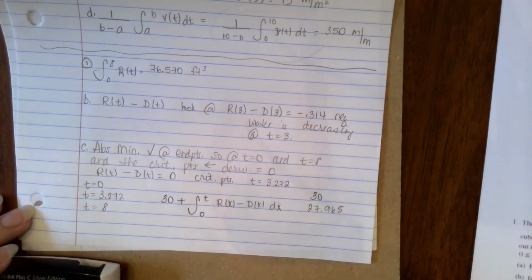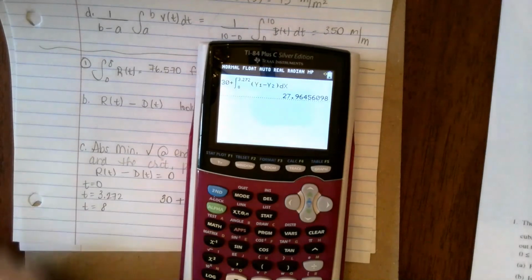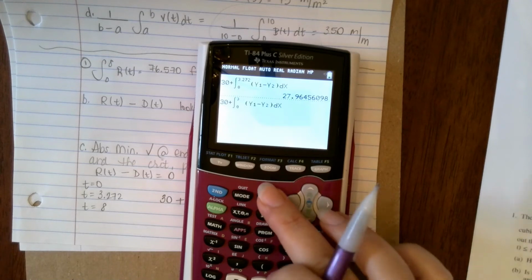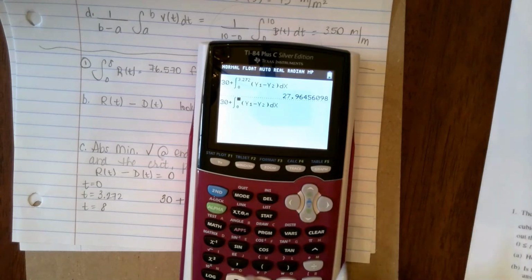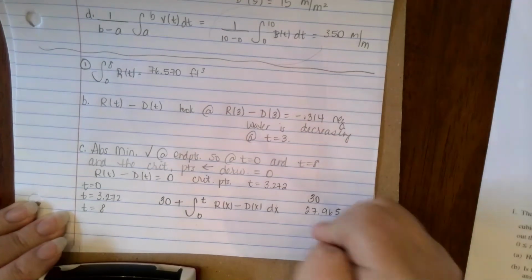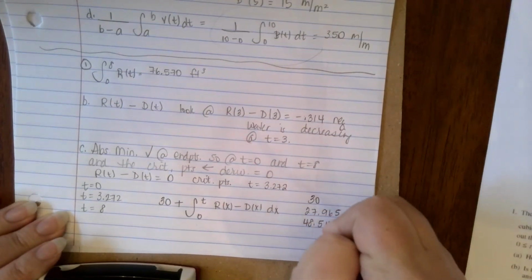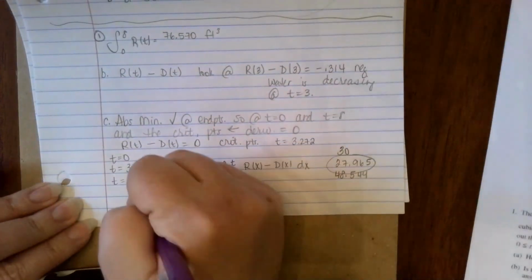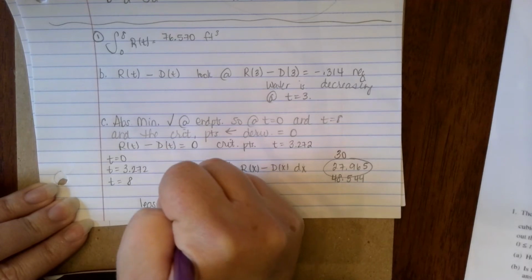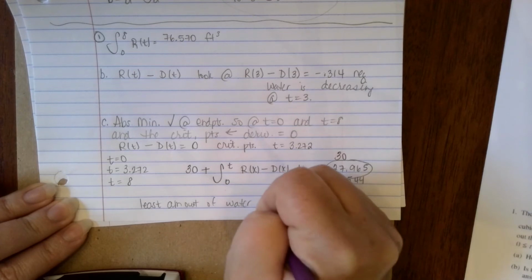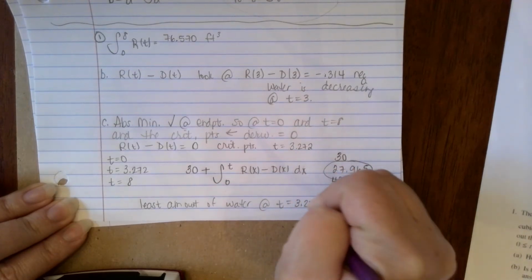Now, doing 8, all you're going to do is redo this whole thing just like this. Only instead of 3.272, you want an 8. So you hit enter, and you're going to end up with 48.544. So right there is where you have the least amount of water. Okay? Least amount of water at t is equal to 3.272.